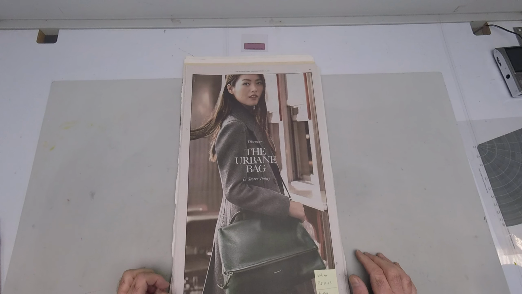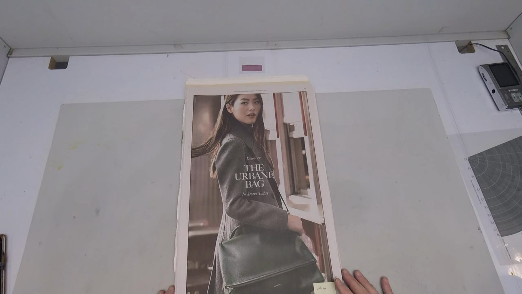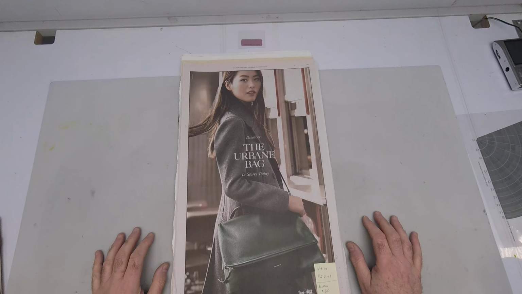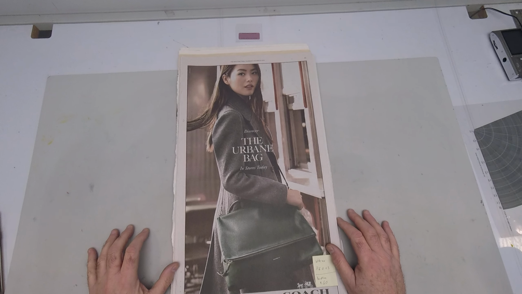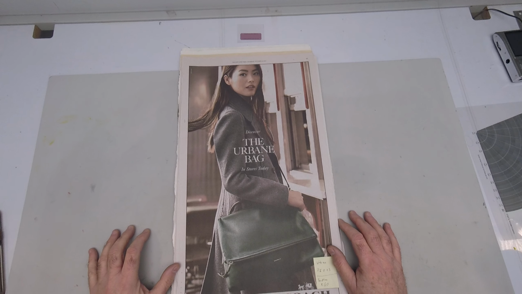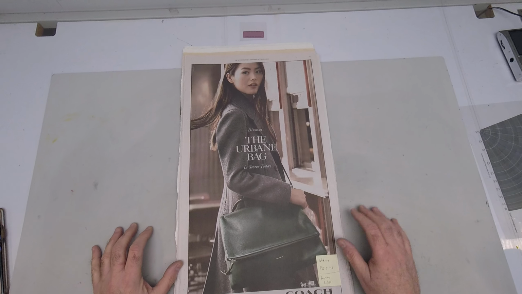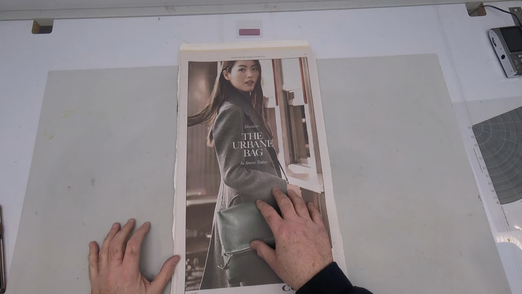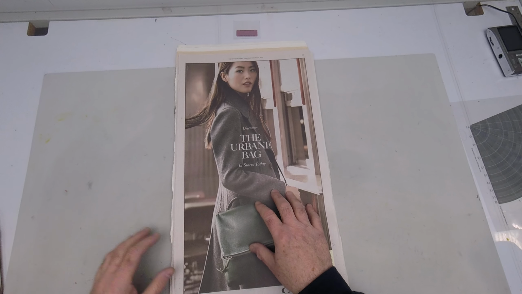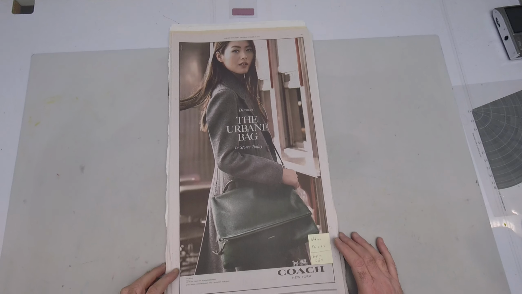Now, a lot of people don't know this, but the New York Times is printed at 26 different newspaper companies across the country, and the Buffalo News in Buffalo, New York is responsible for the regional edition of the New York Times. So this is not printed in New York City and shipped to Buffalo. This is actually printed right here in Buffalo.